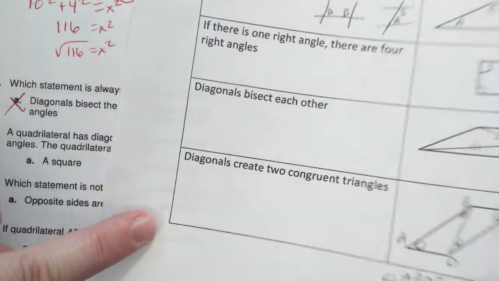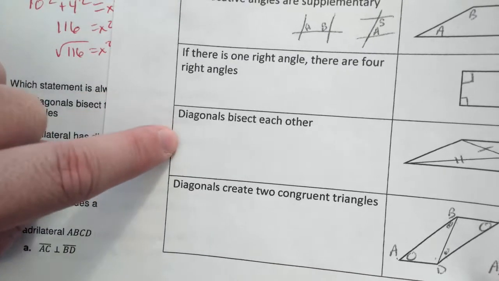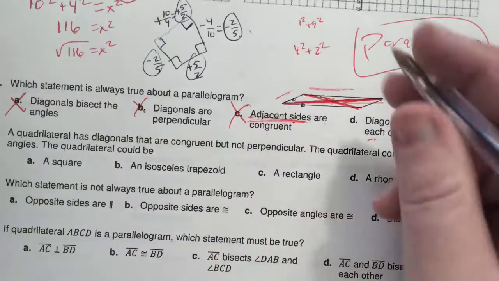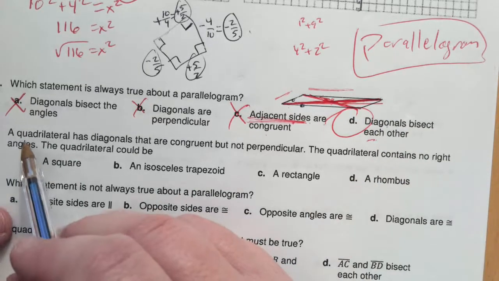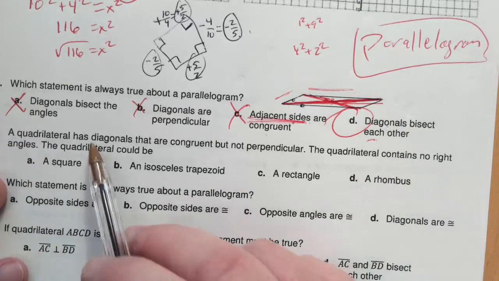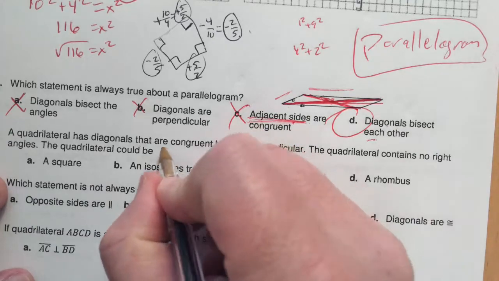So which one of those were true? Diagonals bisect each other. So I was on page 1. So that was another thing you could have done. So there's that. So the answer was D. Okay, number 4. Quadrilaterals has diagonals that are congruent.